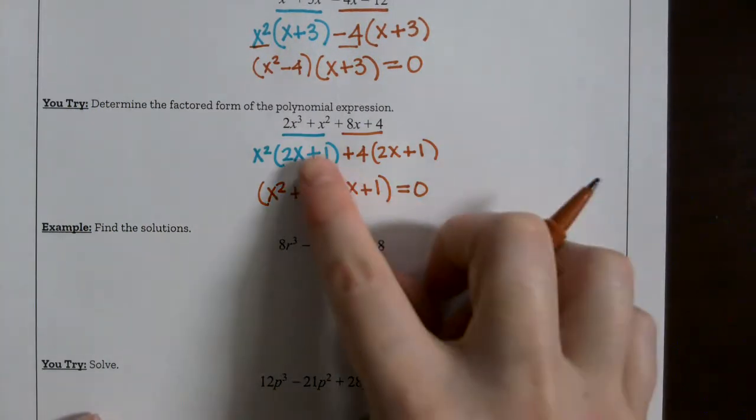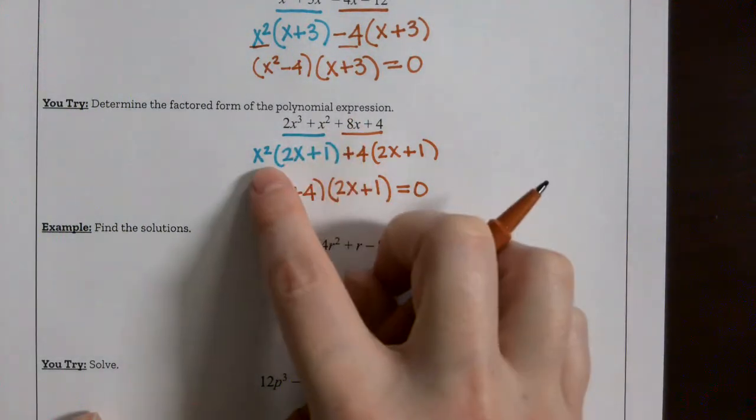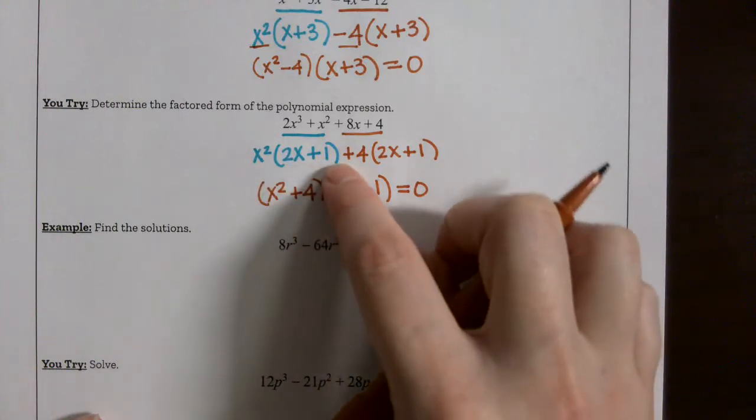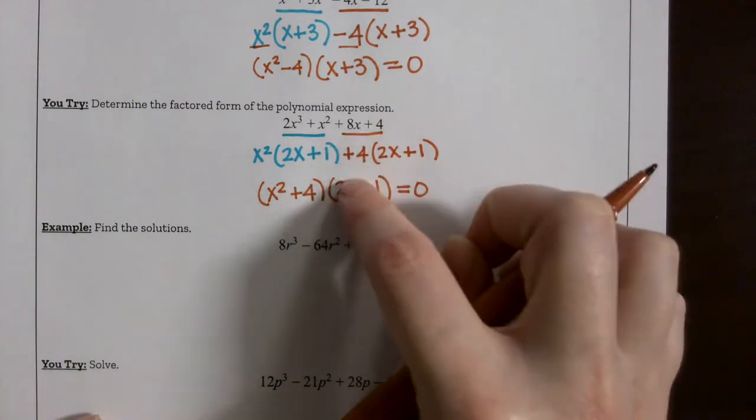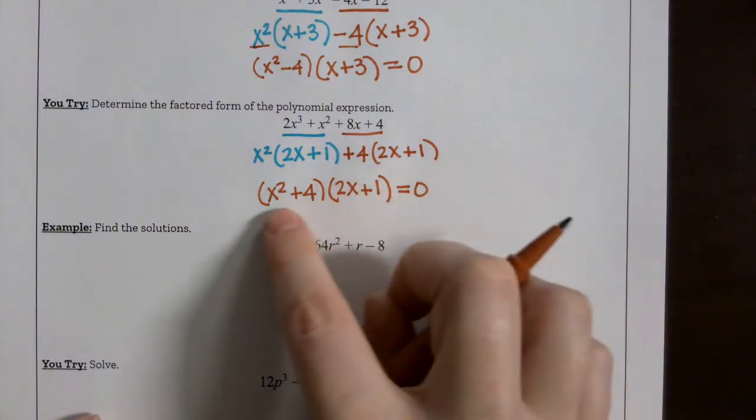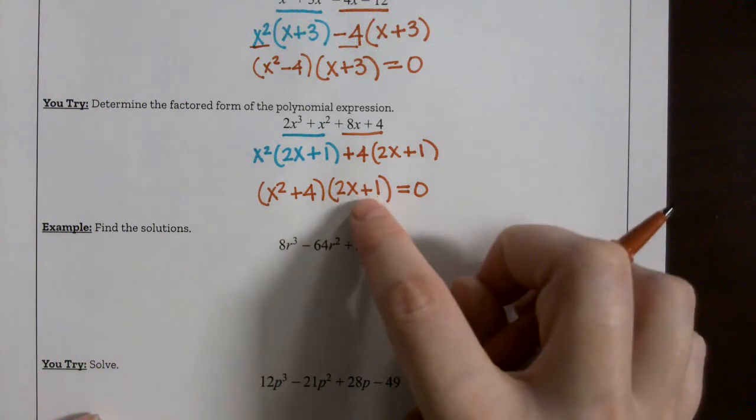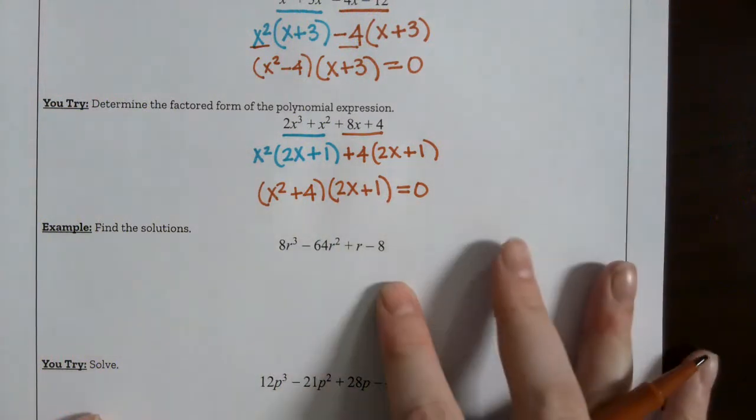And here we go for this one. With our first pair, I can take out an x squared. I'm left with 2x plus 1. Second part, I can take out a 4, left with 2x plus 1. So those give me my factors of x squared plus 4 and 2x plus 1.